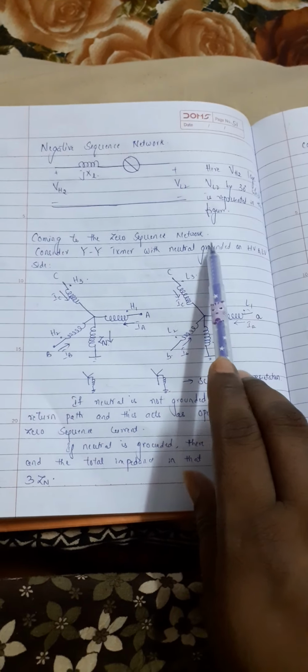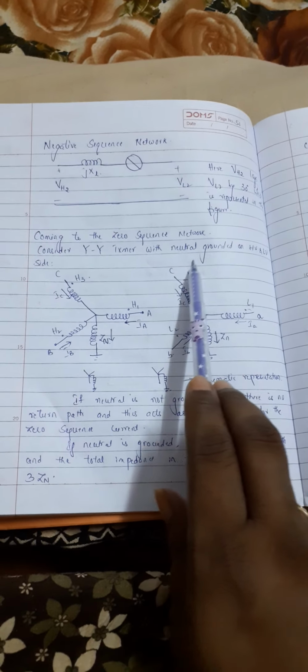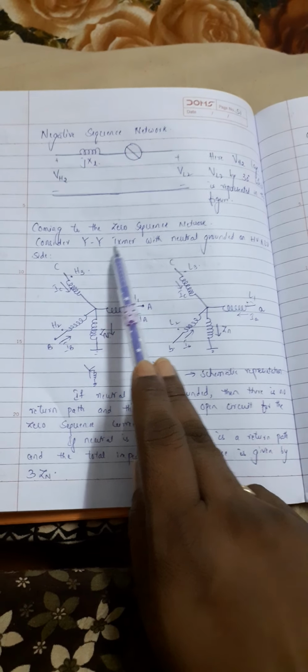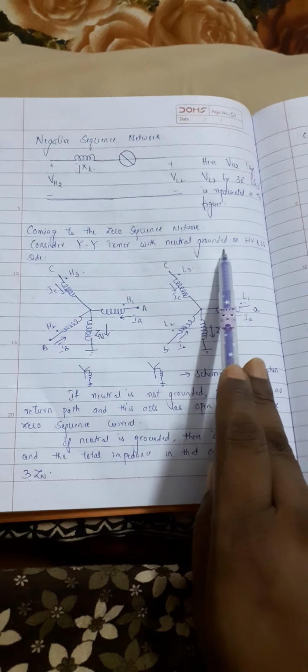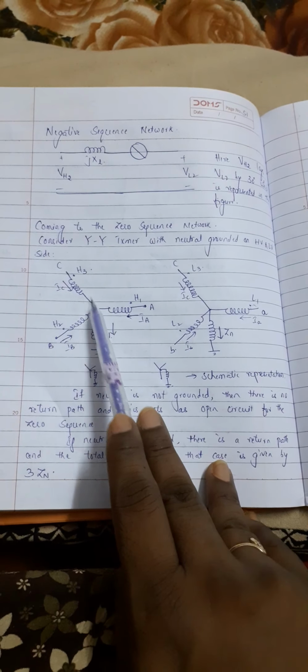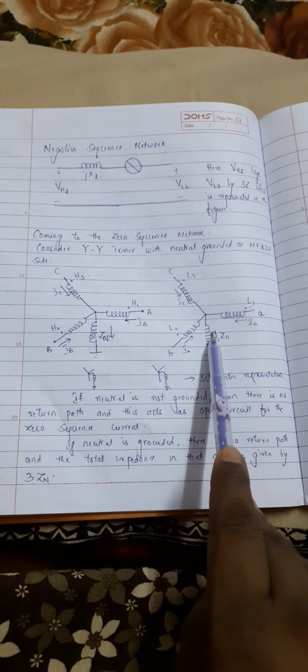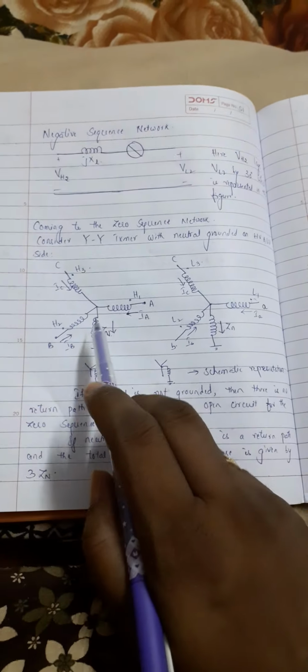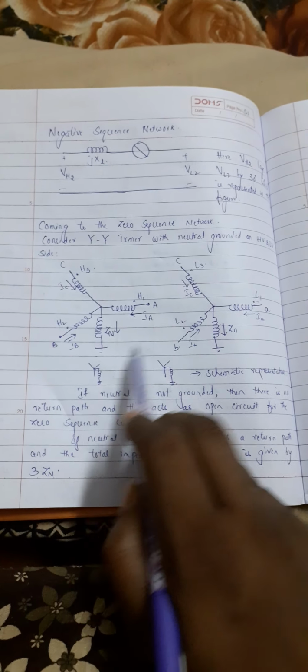Now coming to the zero sequence network, here we have different cases that we have to consider. Consider a star-star transformer with neutral grounded on the HV and LV sides. That means on both sides the transformer is connected in star-star and the neutral is grounded.